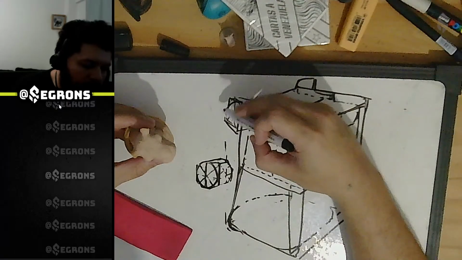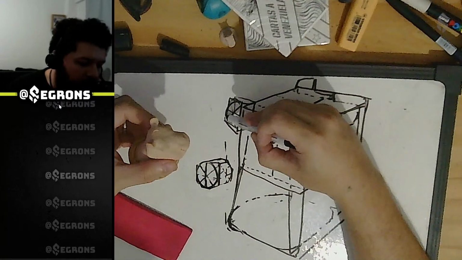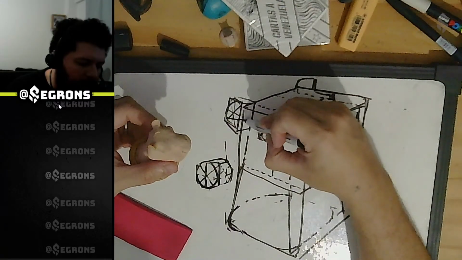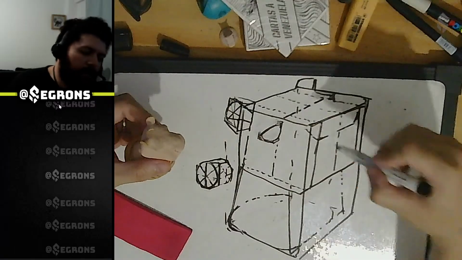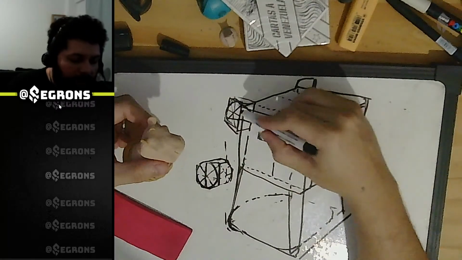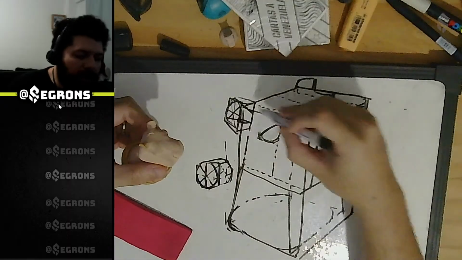But in this case, it's not a full circle, it's just a half circle, and then I'd have a line there. So it's kind of a semicone deformed in a way.